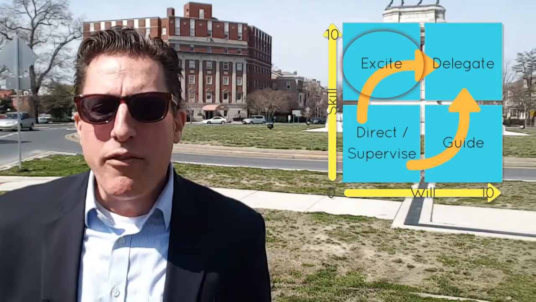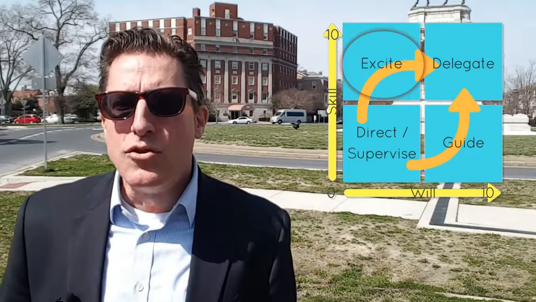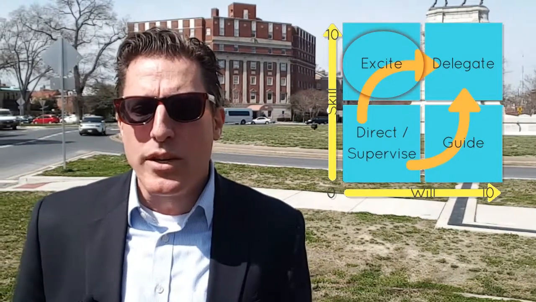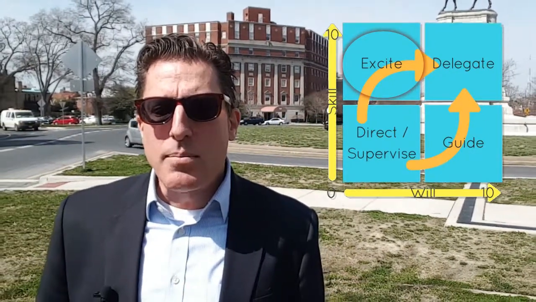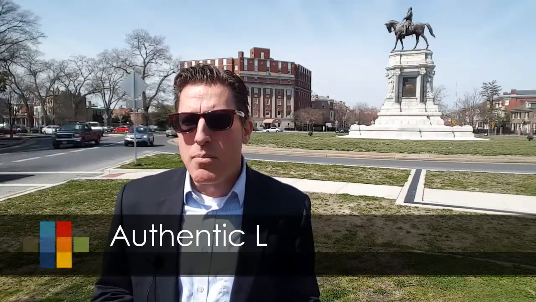You also want to provide feedback to the employee, especially when their progress toward performing the task is going well. They need to know that they're doing a good job. This is a manager's opportunity to reinforce the employee's behavior and develop a sense of pride for the work that they are performing. So come back tomorrow, we will talk about the last 2 quadrants in the skill will matrix.